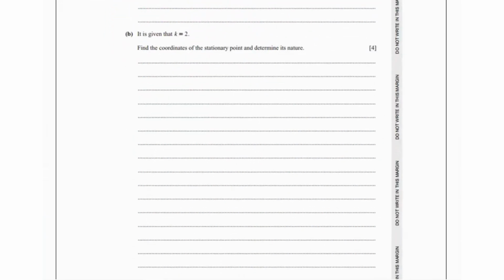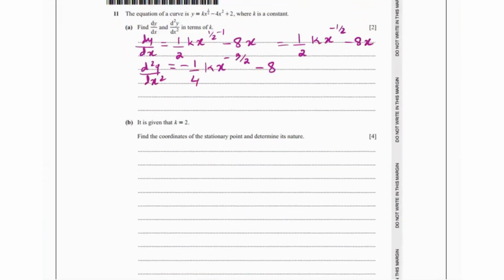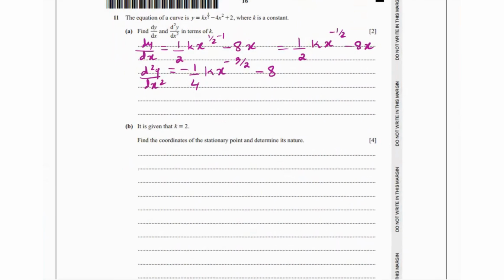It is given that k is 2. Find the coordinates of the stationary point and determine its nature. So what we do is we substitute k equals 2 in the first derivative first. 1 over 2 times 2 times x to the power of negative 1 over 2 minus 8x.